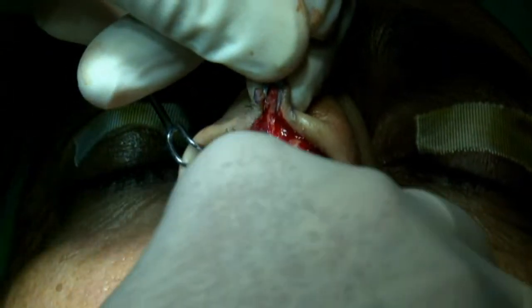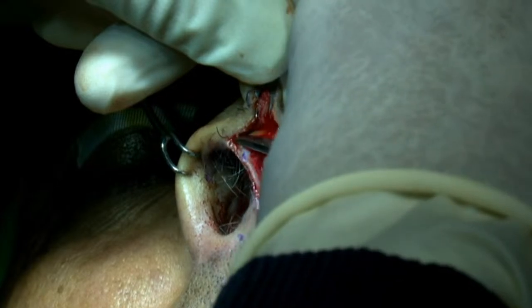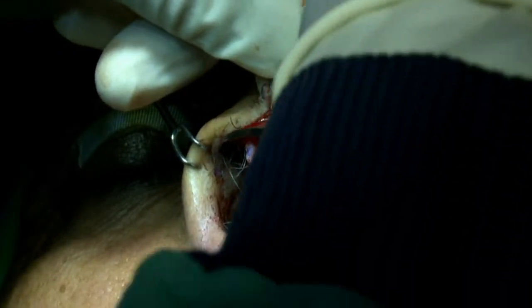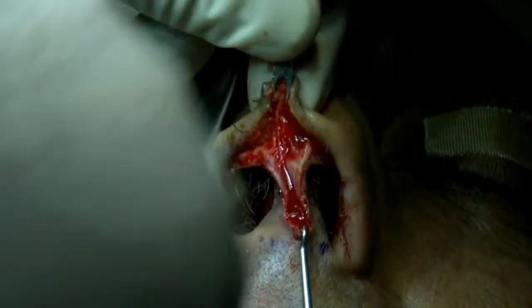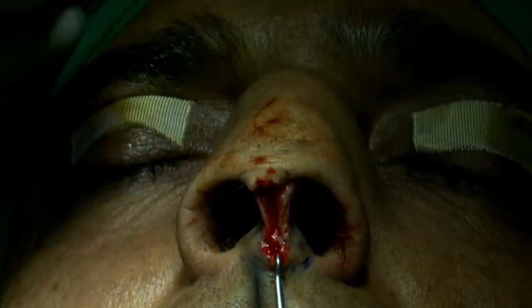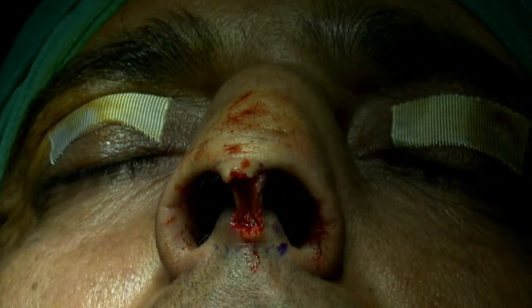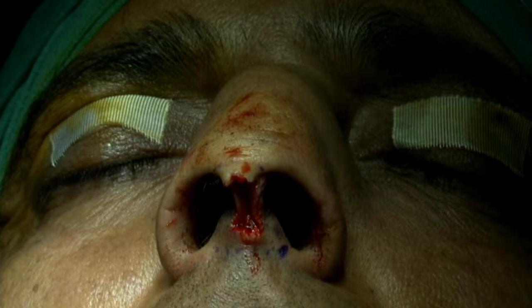Okay, if you have an injury in the soft triangle area, then you have notching later. So we complete the marginal incision and the transcolumellar incision both.